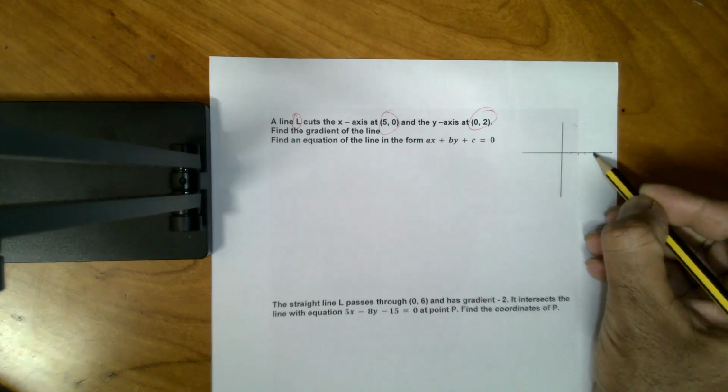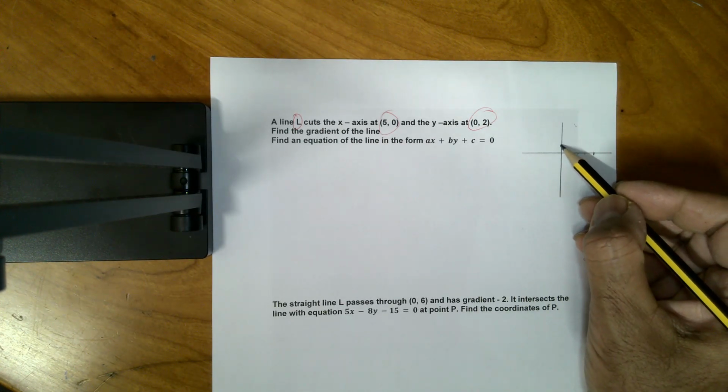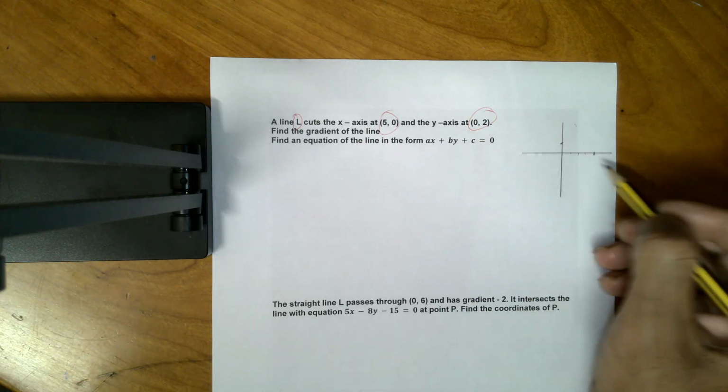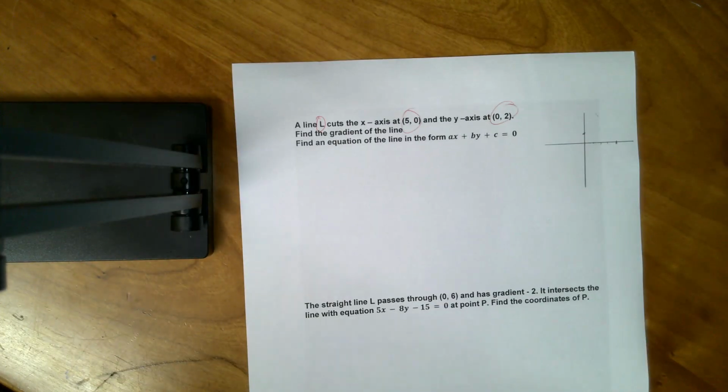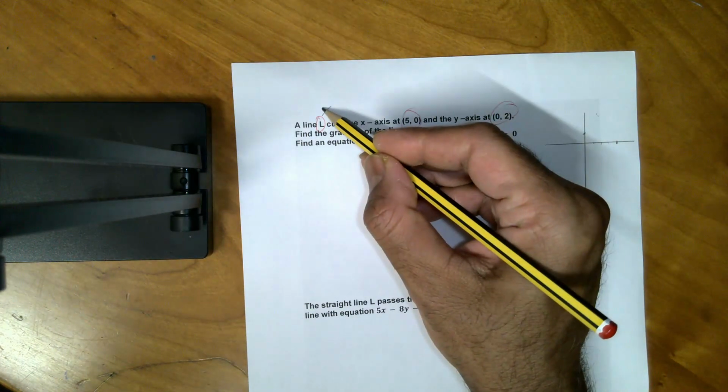Then it says y-axis 0, 2, so that's somewhere here, so you know the line will go this way, just to understand how your line L will behave.